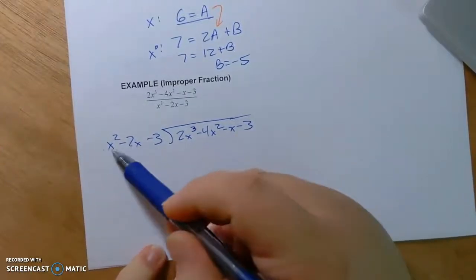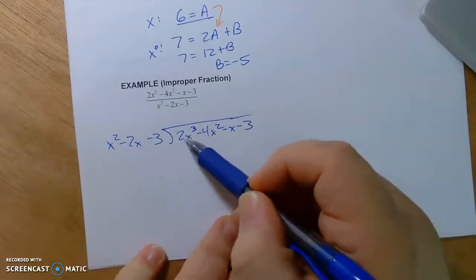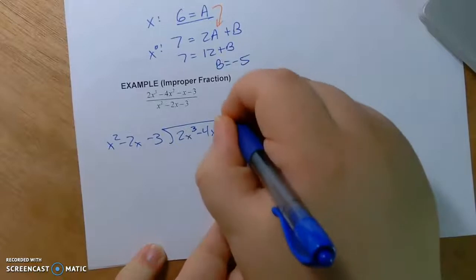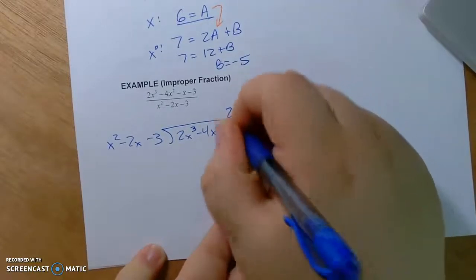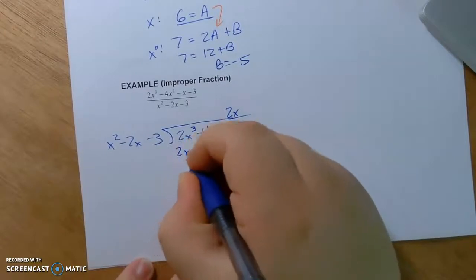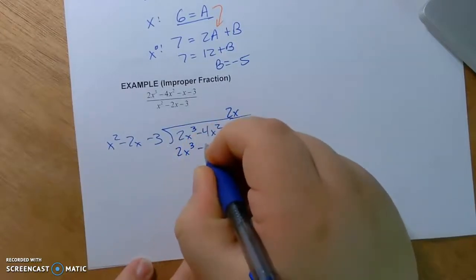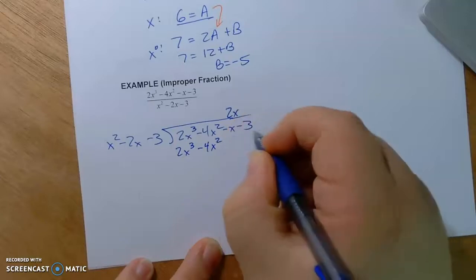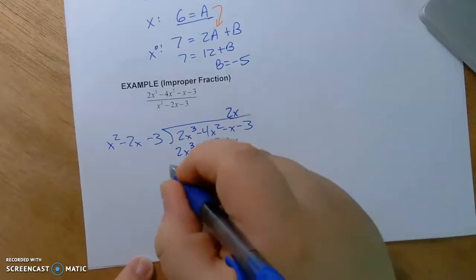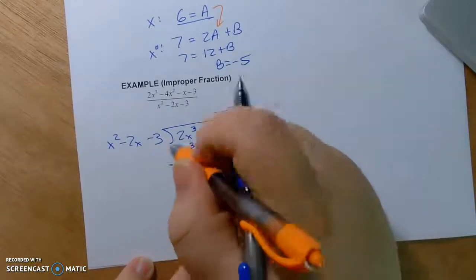So x squared times something is 2x cubed. That's going to be a 2x. I like to keep everything lined up, so here are my linear terms. 2x times this will be 2x cubed minus, let's see, 4x squared minus 6x. We're going to subtract this.